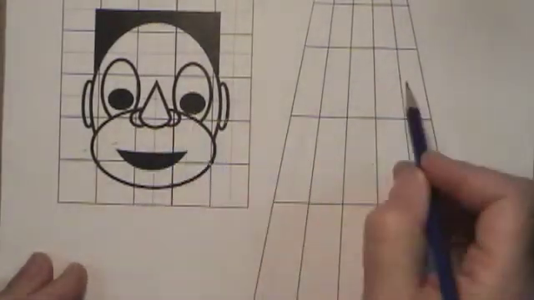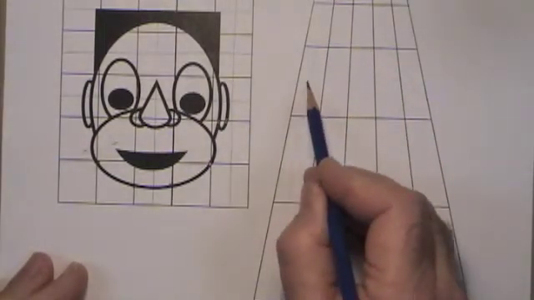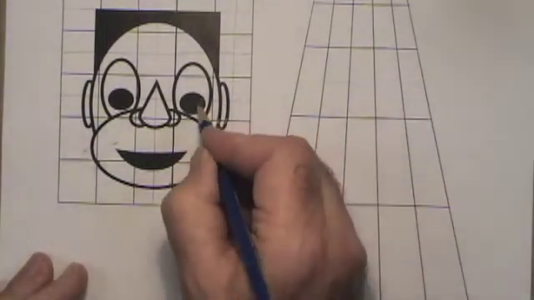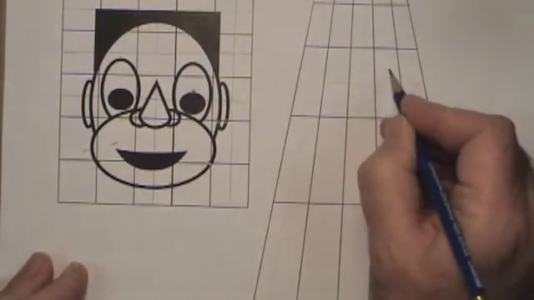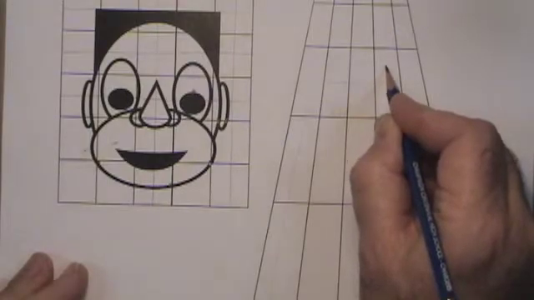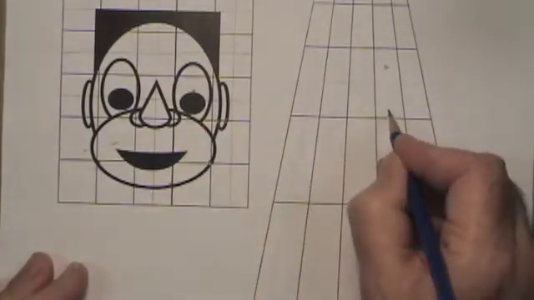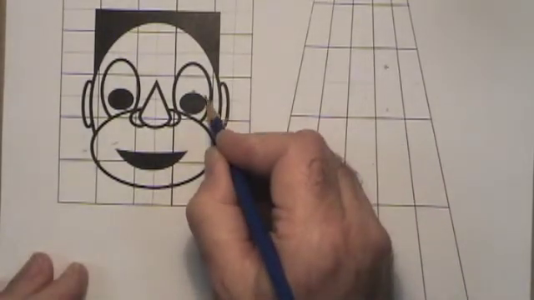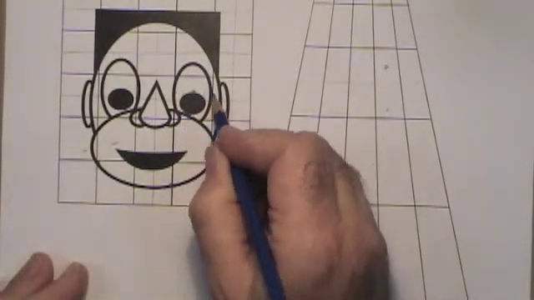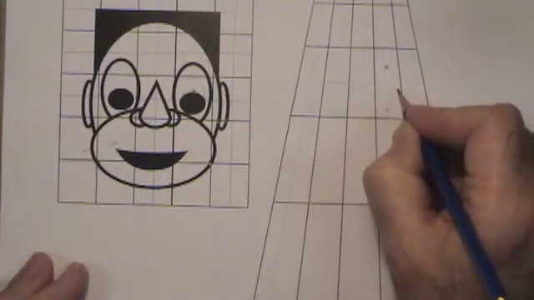Let's look at the eyes. We talked about that. Halfway, we're talking about the third row. So here's halfway. It goes about 3/4 the way up. So we're going to come over here, and it's about 3/4 the way up. And it comes about 1/4, a little more down here. But it does not fill the whole column. We measure that out that it's right about here.